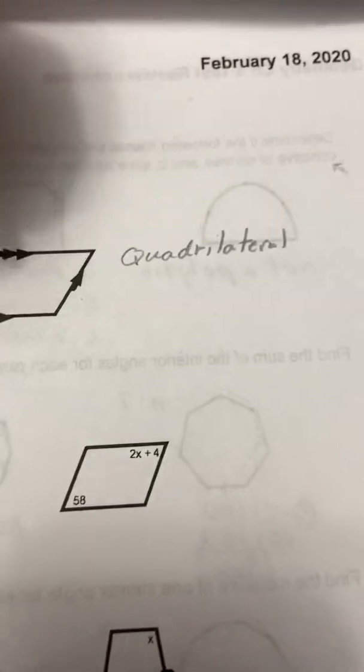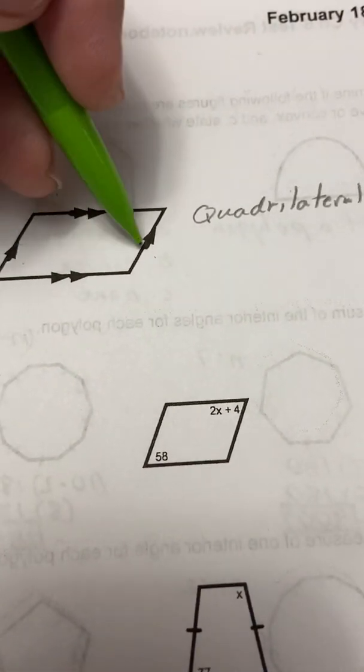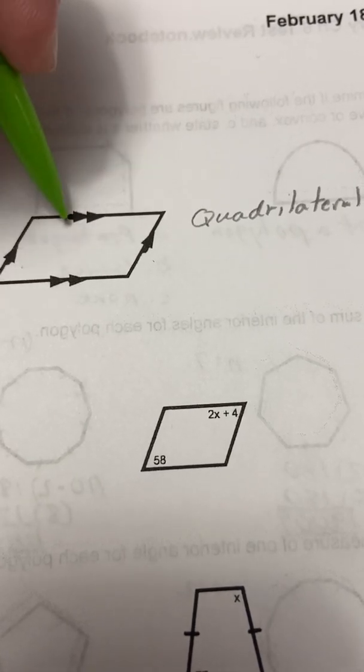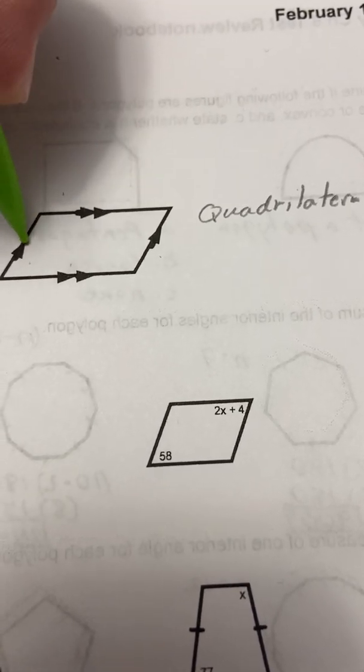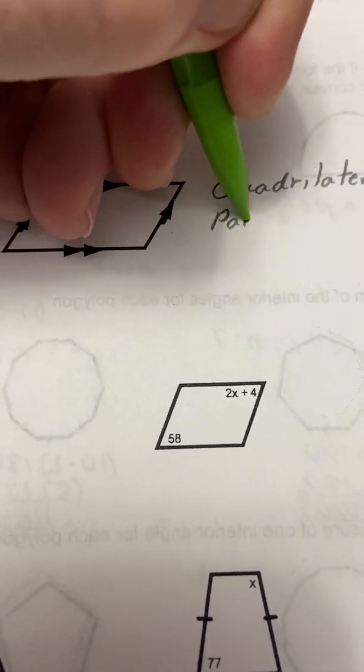And then we notice it's got single arrows on these sides, double arrows on these sides, saying that these two sides are parallel and those two sides are parallel. So that makes it a parallelogram.